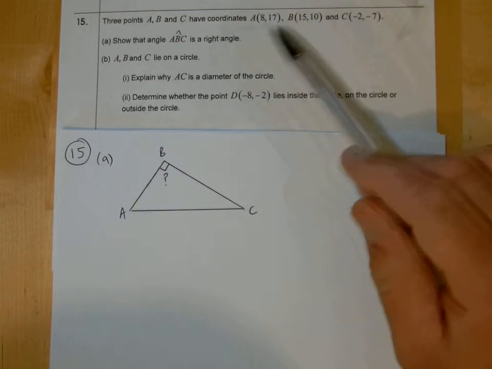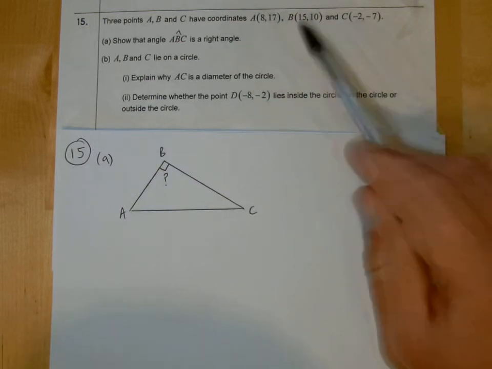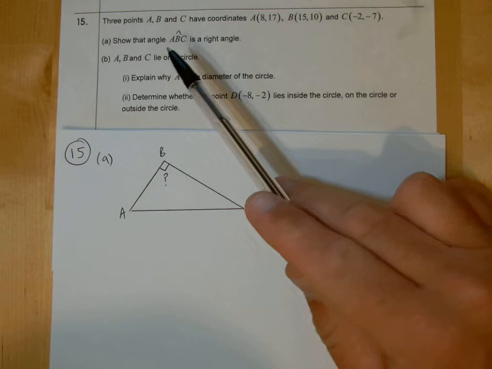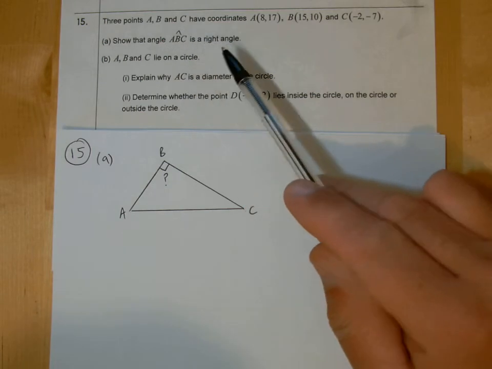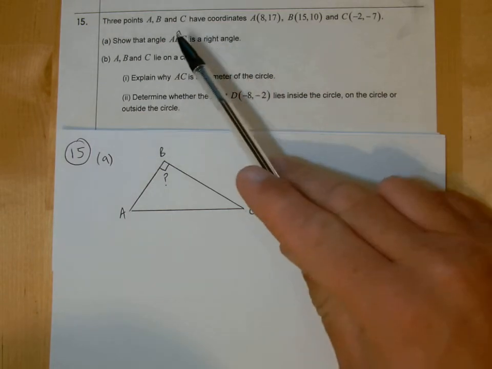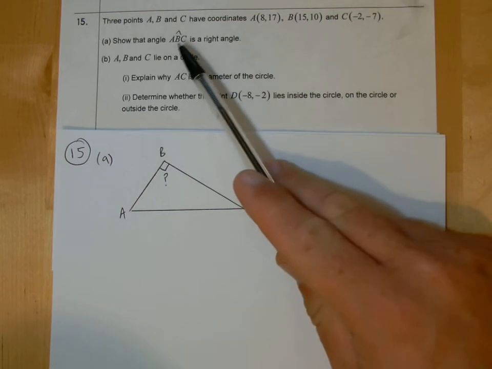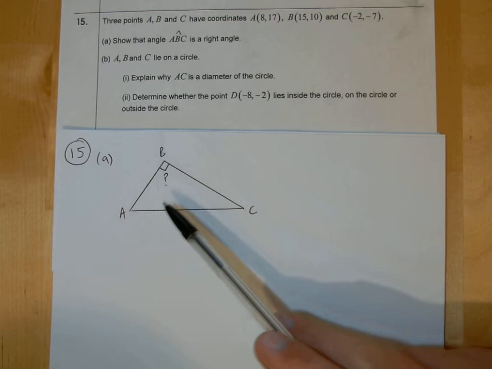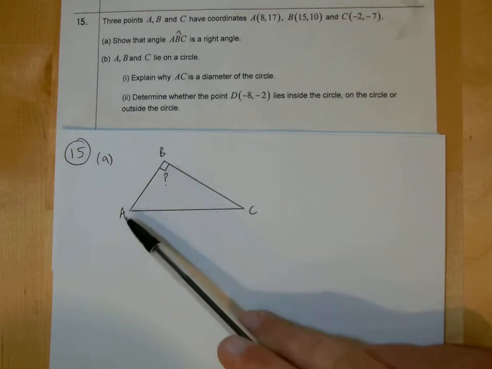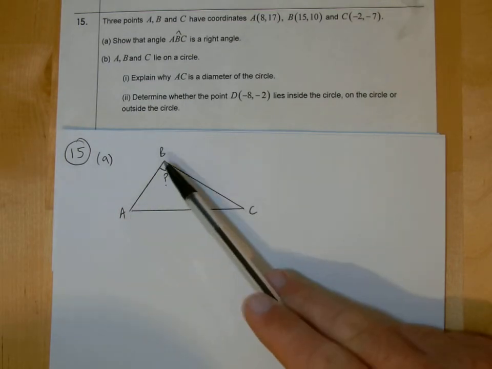Three points A, B, C have the coordinates listed there, and it says show that angle ABC is a right angle. I've added a little roof here just to emphasize the fact that the angle is at B. ABC is the angle that's created when you join A to B and then B to C.